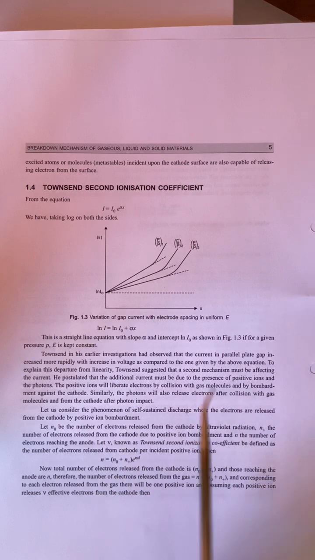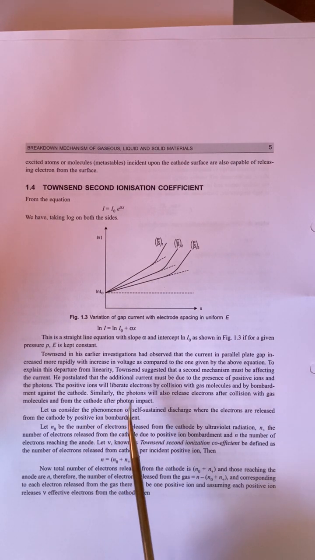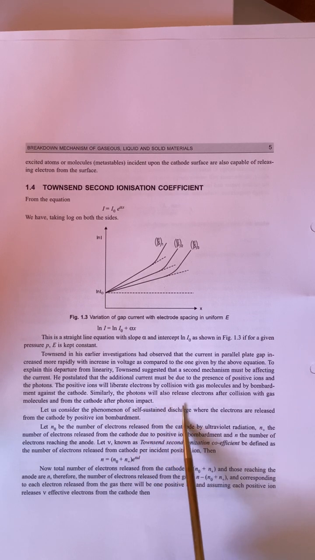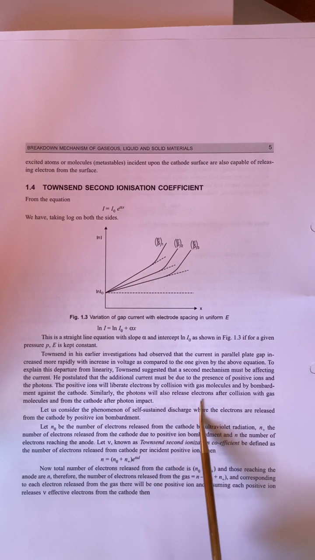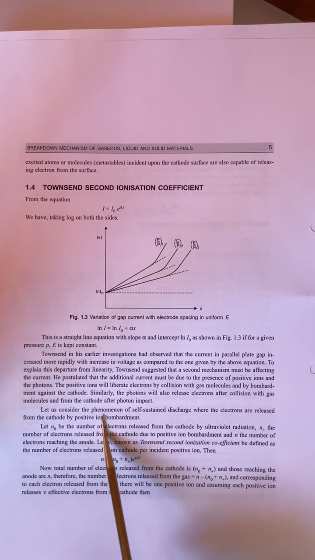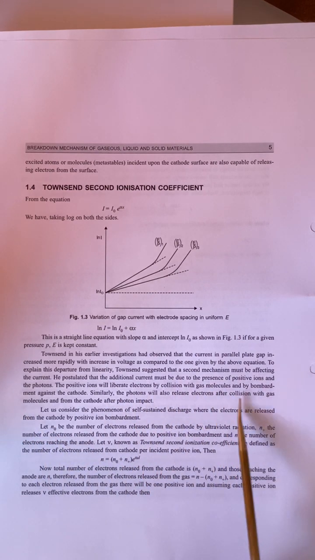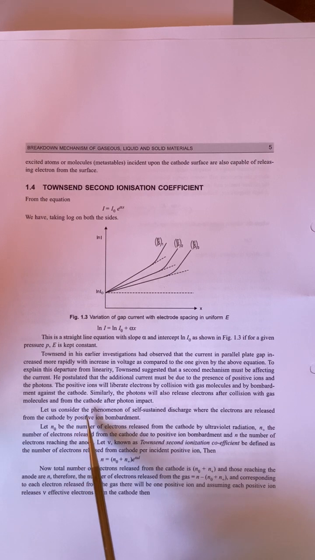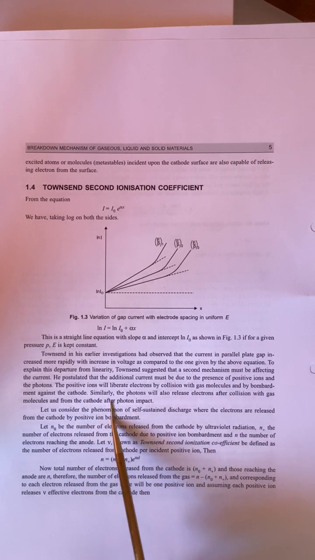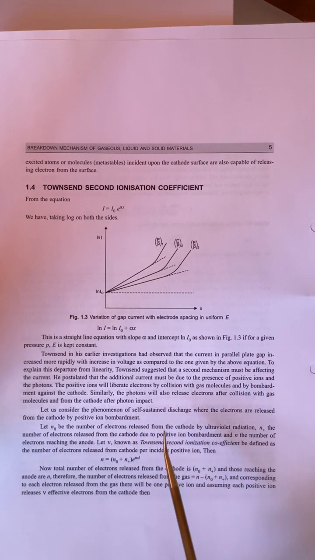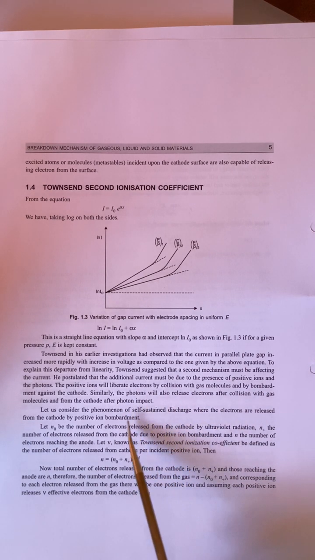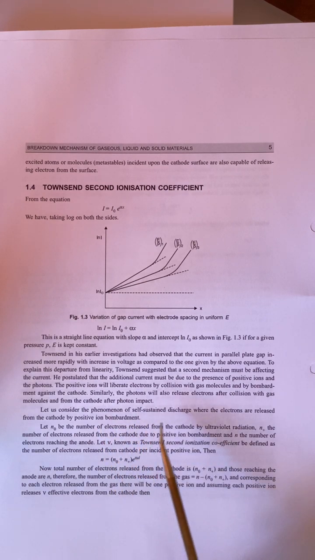Similarly, that already tells us everything. Okay, meaning in a like mannered way, the photons will also release electrons from where? From the cathode, obviously. After what? After collision with gas molecules. So your photons will collide with your gas molecules, and electrons will be released from the cathode after photon impact. So the moment there's impact, simply meaning there's a collision of your photons hitting your cathode, what is going to happen? Electrons will be released. Electrons will also be released when you have your photons having impact with your gas molecules. That is essentially what this is saying.